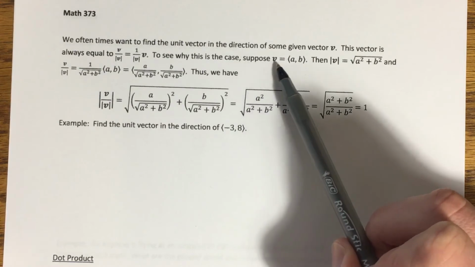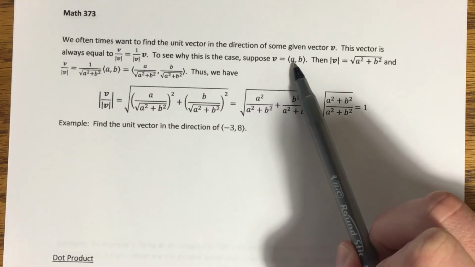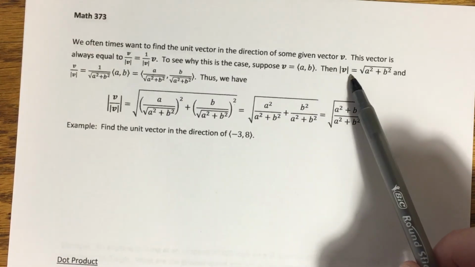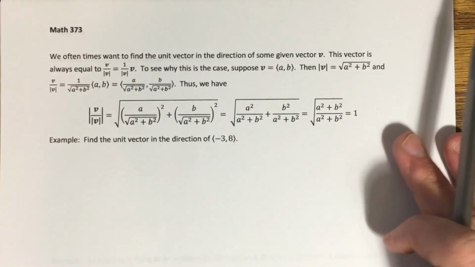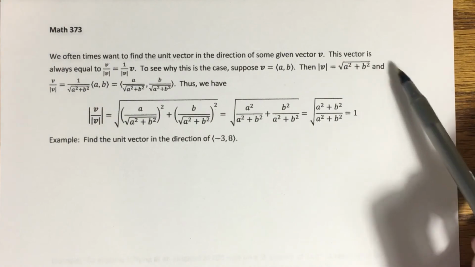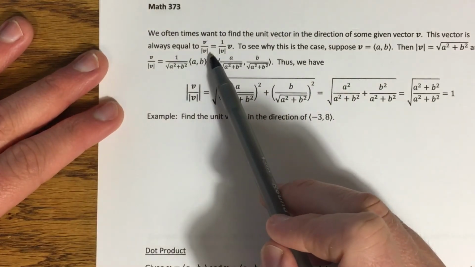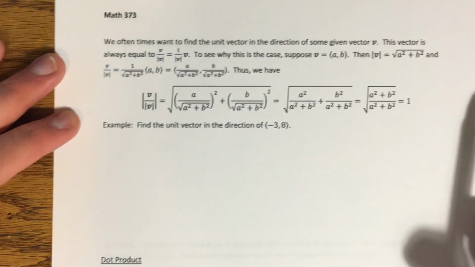So let's suppose that you have a vector that's been put in component form. It has components a and b. From our formula for computing the magnitude of a vector, we know that the magnitude of v is the square root of a squared plus b squared. All right? So what does this vector look like using what we just found?